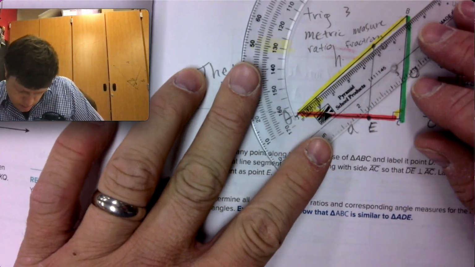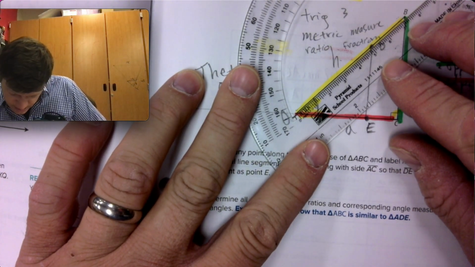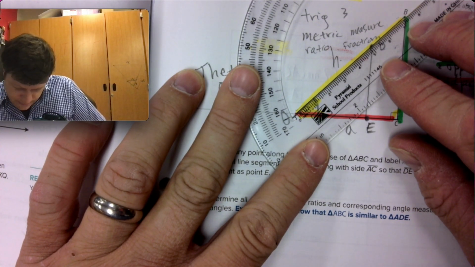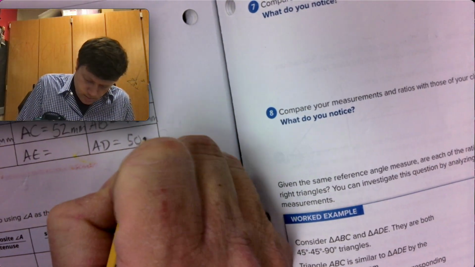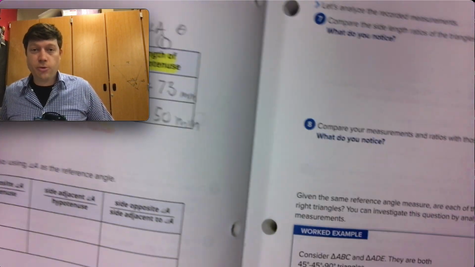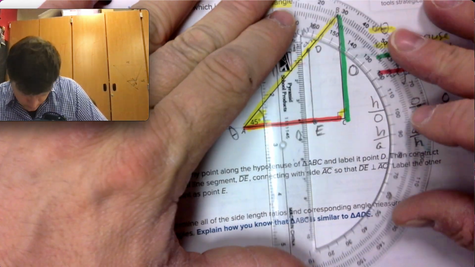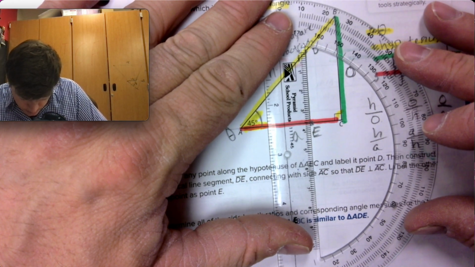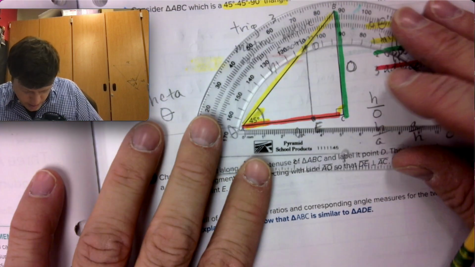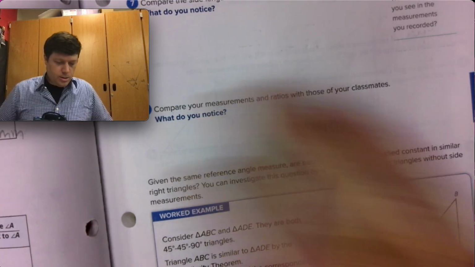AD. What I measured, I did 50 millimeters. So 50. Well, that's kind of clever. Straight up 50. Again, you can skip forward in all of this. I'm just going to measure again. DE, 36. AE should also be 36. It is 36 and 36.